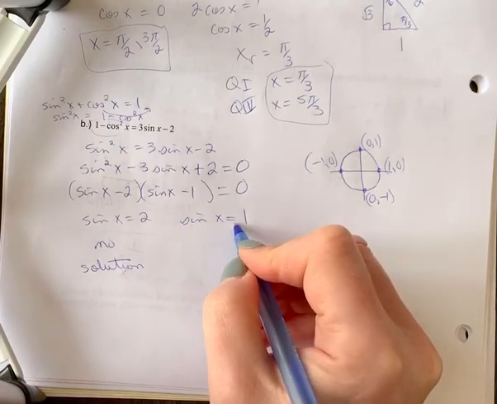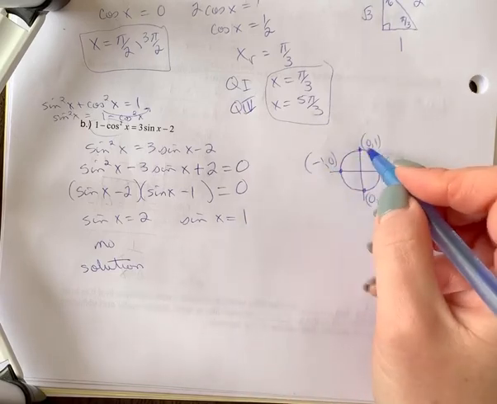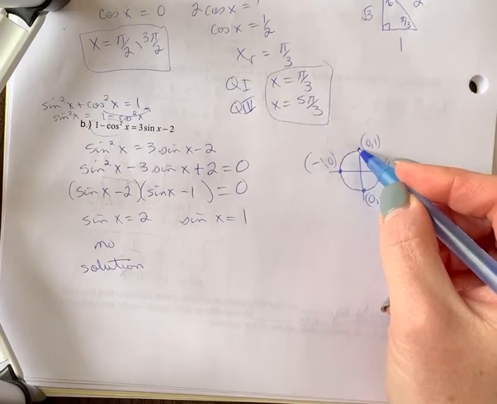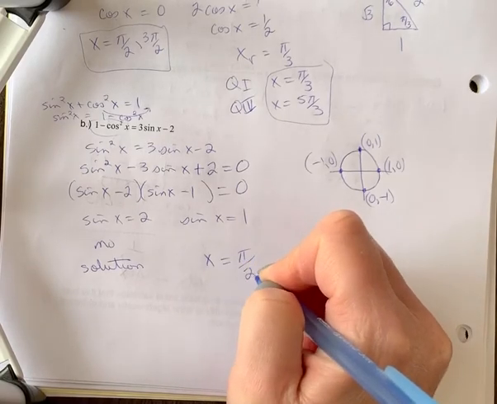And for sine x equals 1, we're going to use our circle. We're going to look at where the y value is 1. The y value is 1 occurs just here. We are doing just one revolution between 0 and 2 pi. So my answer is just x equals pi by 2.